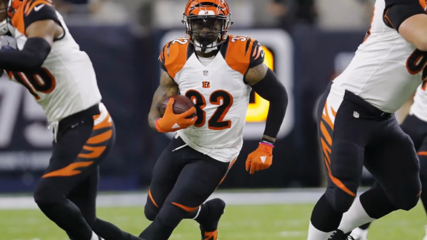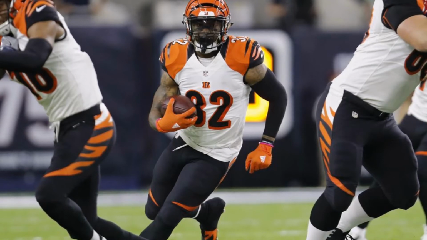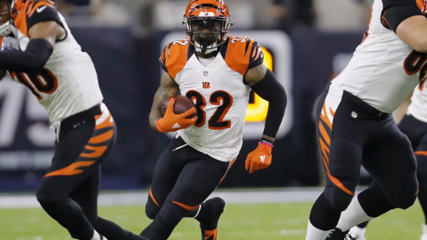My name is James Coburn, and today's episode, we're talking about the 2018 NFL free agency cycle, specifically about Jeremy Hill in terms of his analytics.